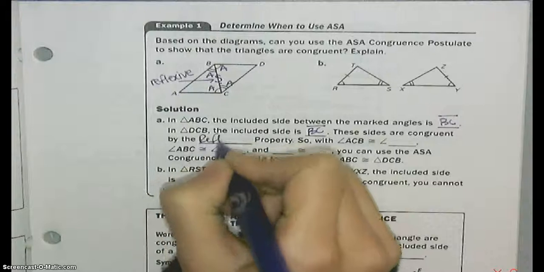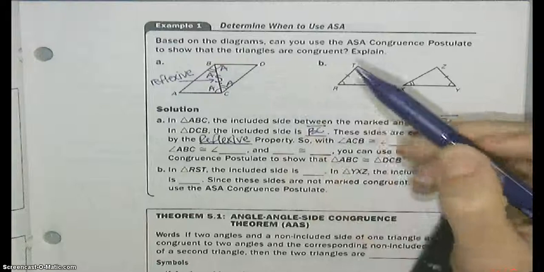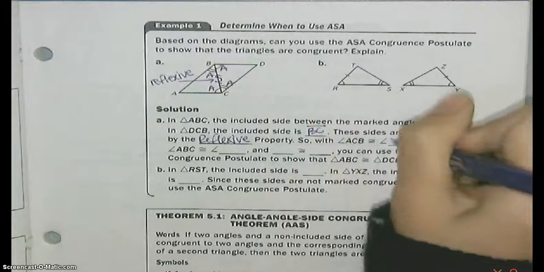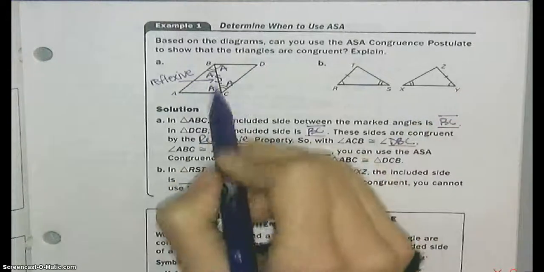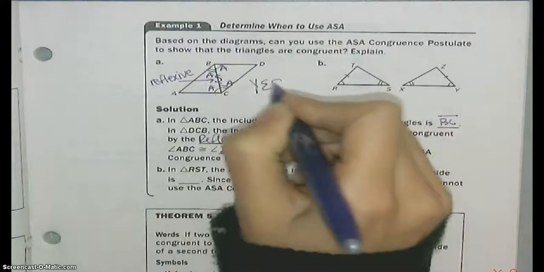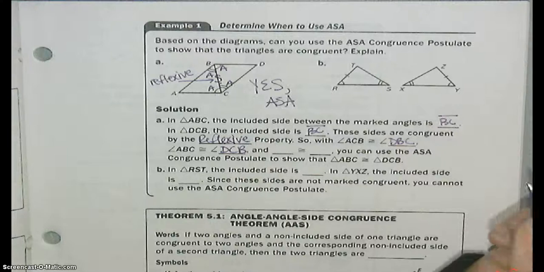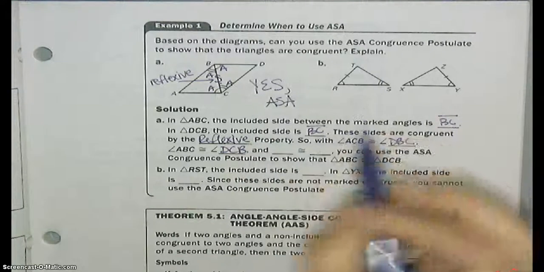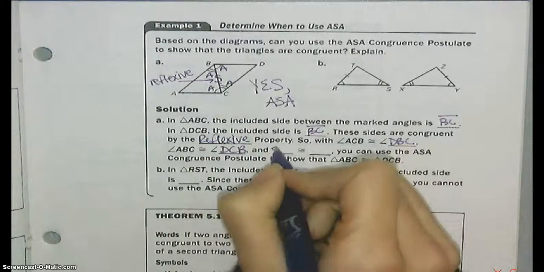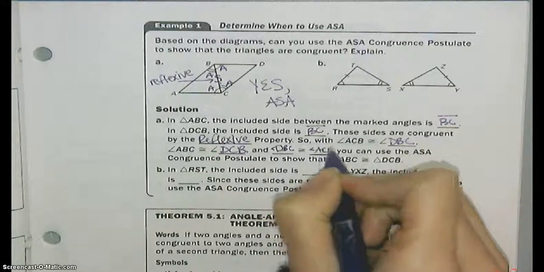We use the reflexive property. Angle A. So we've got ACB is equal to DBC. And ABC is equal to DCB. All right, this was a yes. It's angle, side, angle. And let's see, we have the other, so we just did this angle. Now we need to talk about these two angles. Angle DBC, and that angle right there, angle ACB.